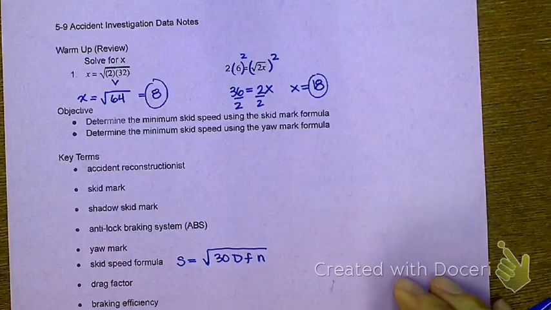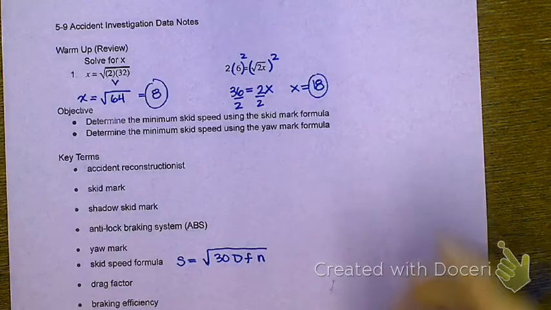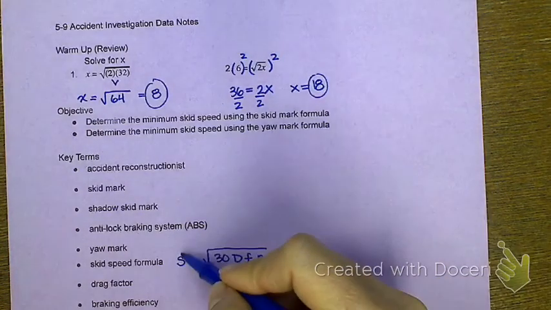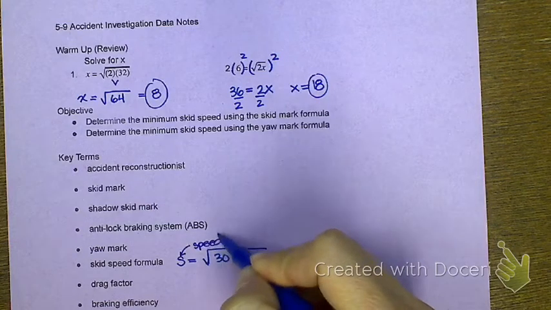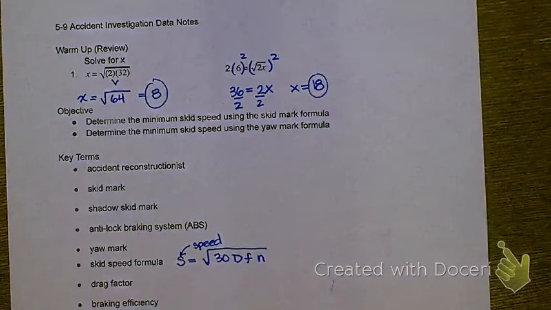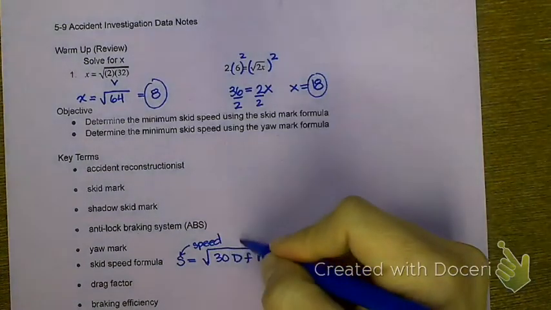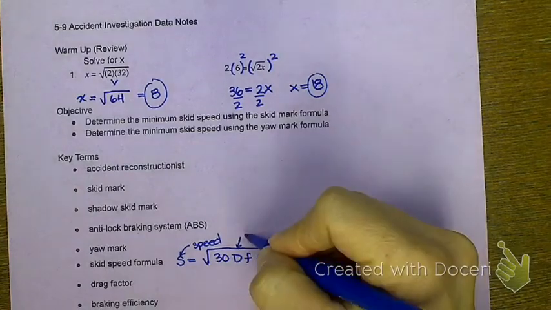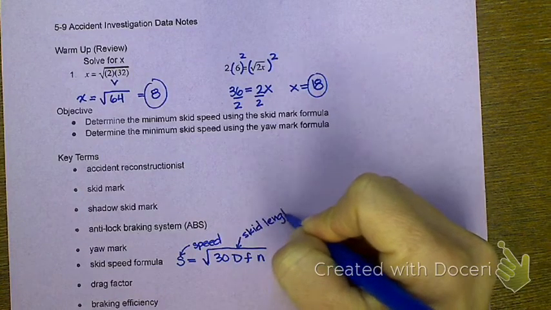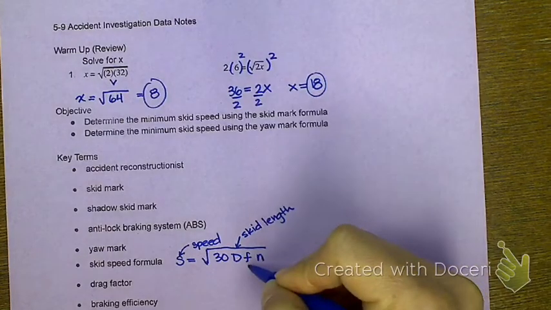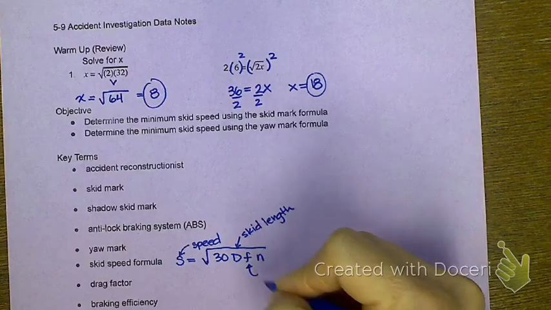And I want to go over what all of these things are, okay? So the S would be our speed. The D would be the skid length. F is going to be your drag factor.